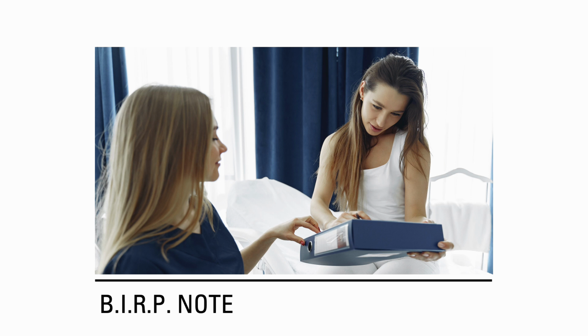So BIRP stands for behavior, which is similar to the S and the O from the SOAP note. Intervention, which is going to be what you did, the response, which is going to be how the client reacted, and then the plan, which is similar to the P from the SOAP note that we talked about in the last lesson.